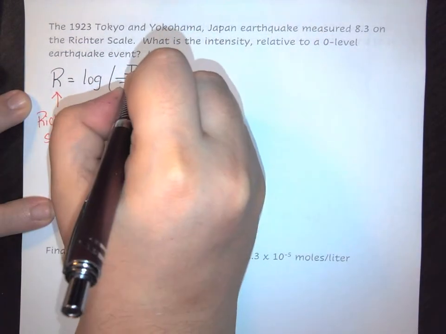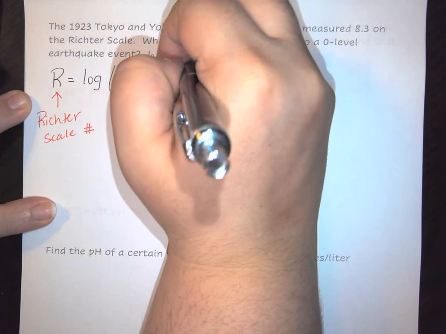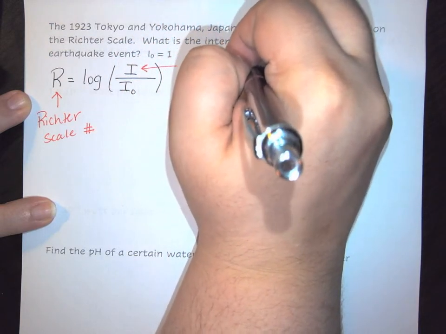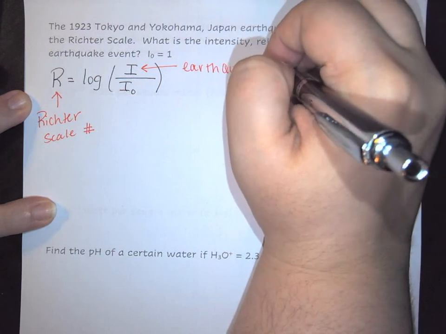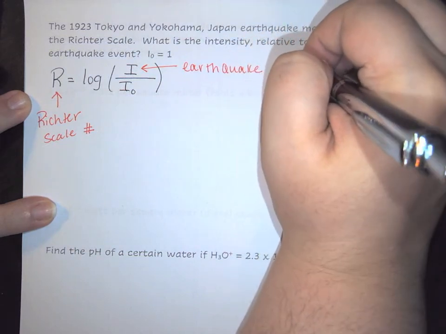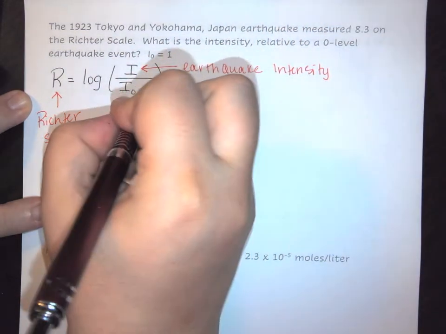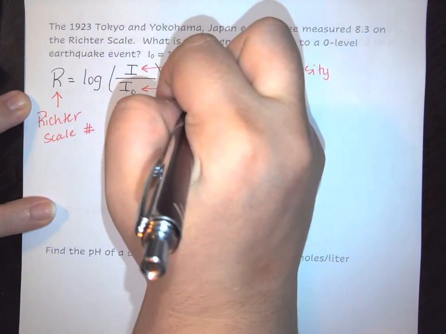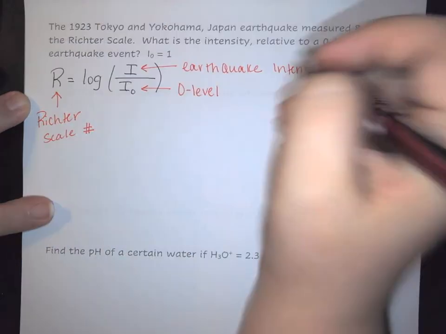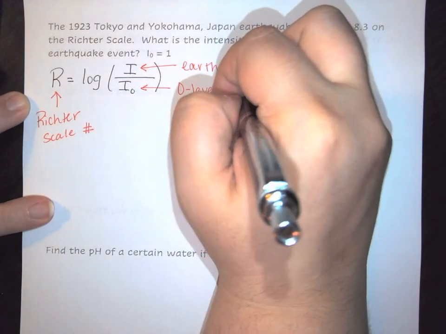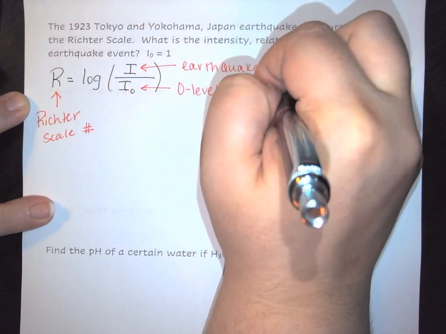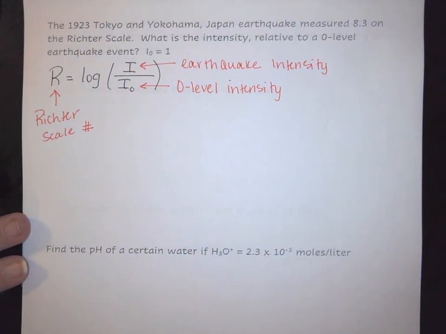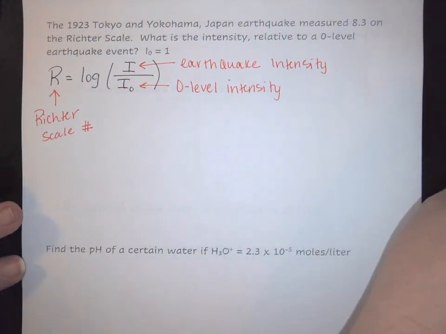The I right here is going to be the earthquake intensity. And the I naught is what's called a zero level intensity. So that's how the formula works, and this is a formula that does get used to measure.